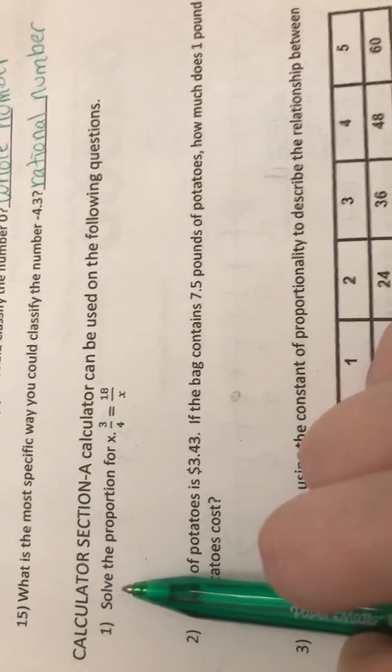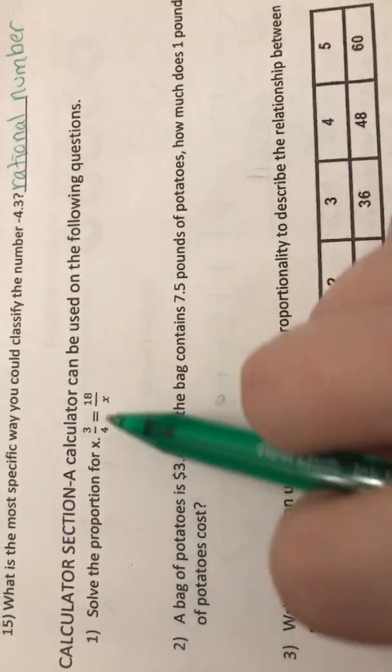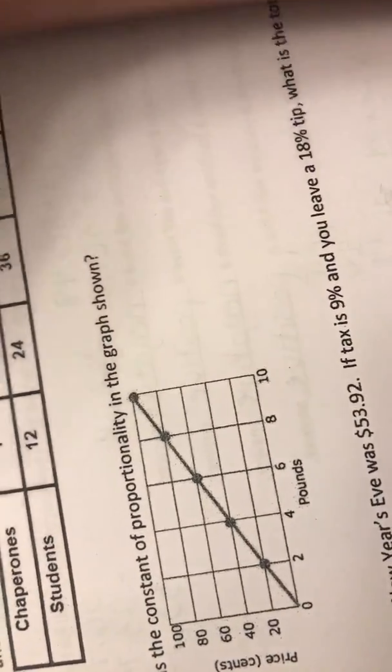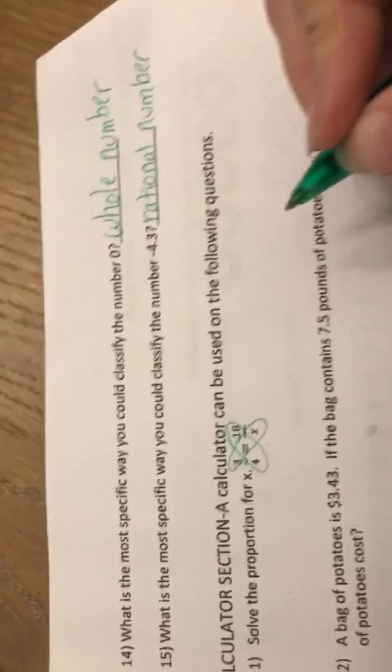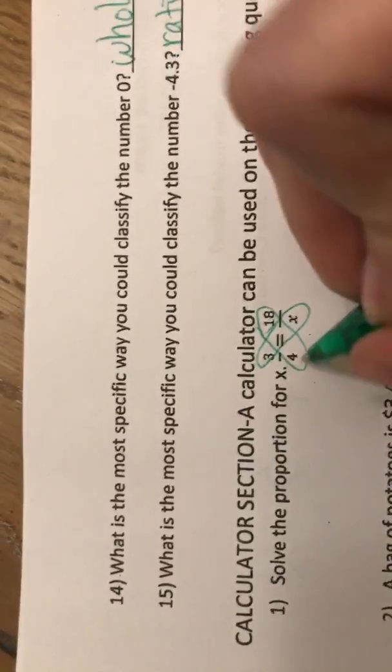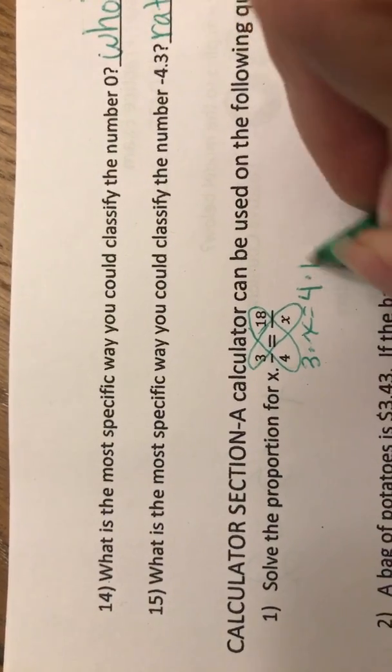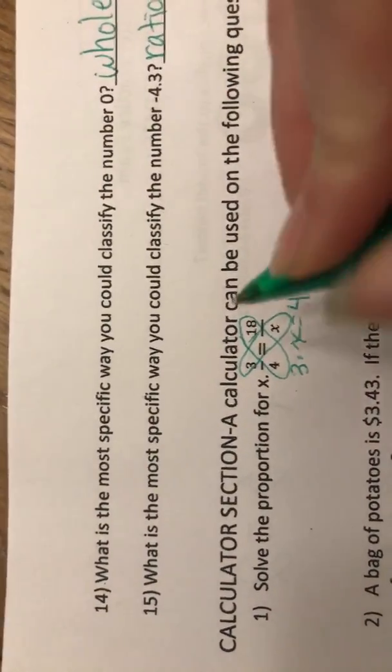Number 1 in this section says, solve the proportion for x. We have 3 over 4 equaling 18 over x. The first thing I'm going to do is draw on my band-aids so that we can fix it. Sorry about that. That means that we have 3 times x equals 4 times 18 because we cross multiply.